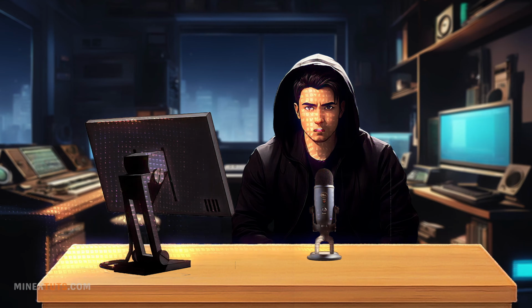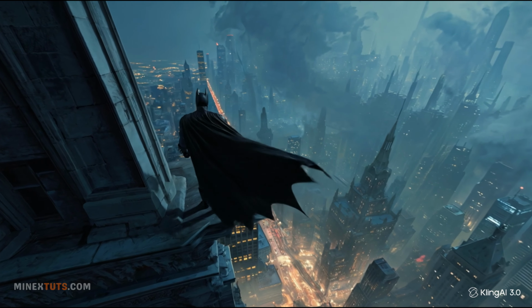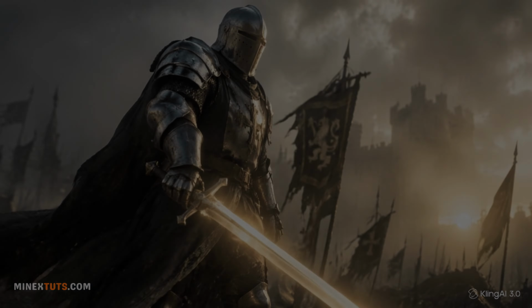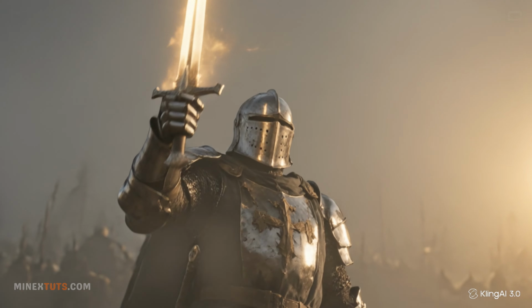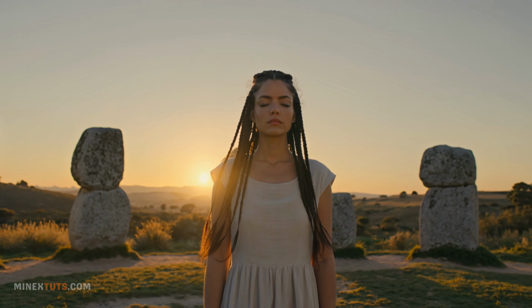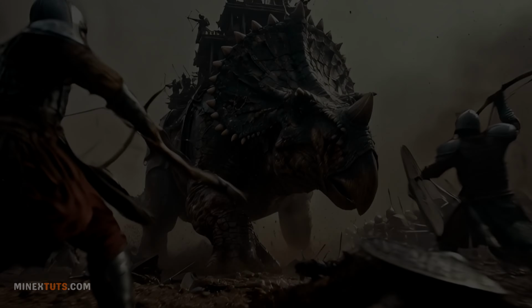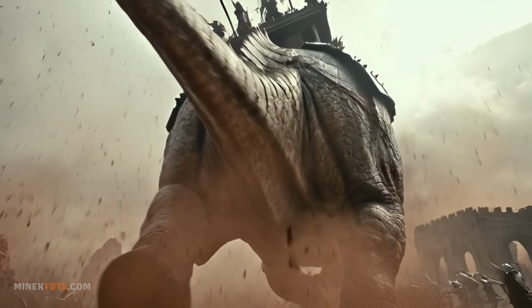Ever feel like your creative ideas are trapped in your head? Well, it's 2026, and the barrier between imagination and reality has officially disappeared. Today, we're looking at the top free AI video generators that are changing the game. Whether you're a filmmaker or a social media creator, these tools are your new superpower. Let's dive in. The cinematic leaders, Leonardo, Grok, and Kling.